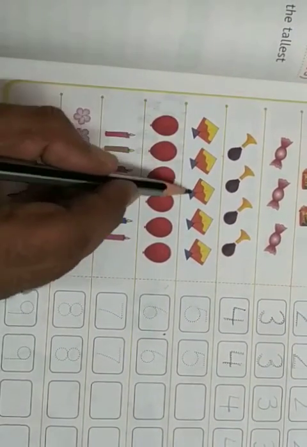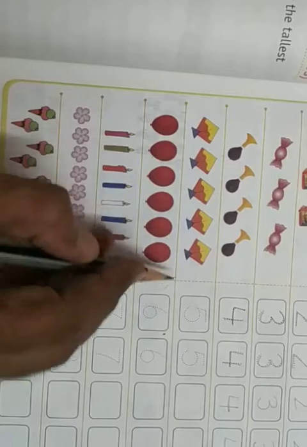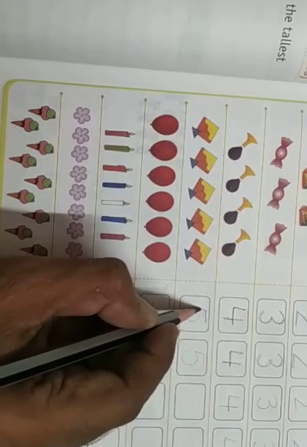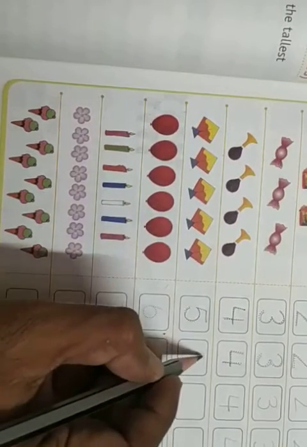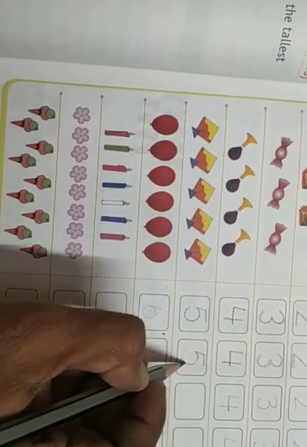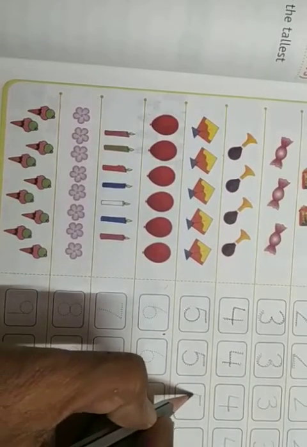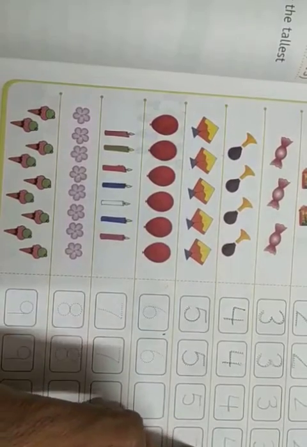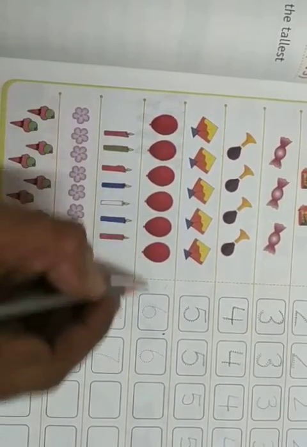Here 1, 2, 3, 4, 5. Trace number 5, write number 5 here. 1, 2, 3, 4, 5, 6.